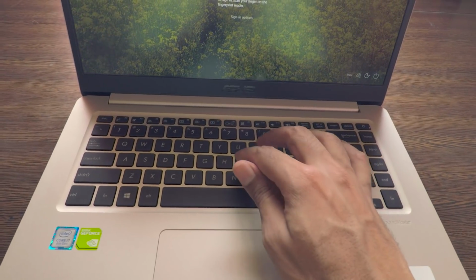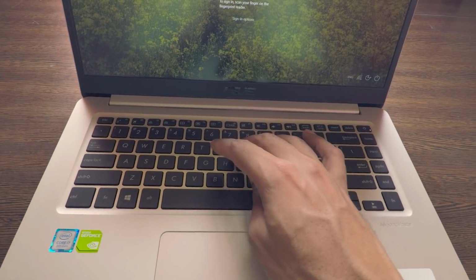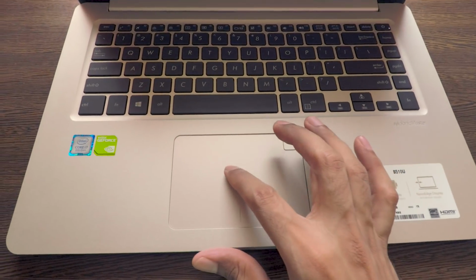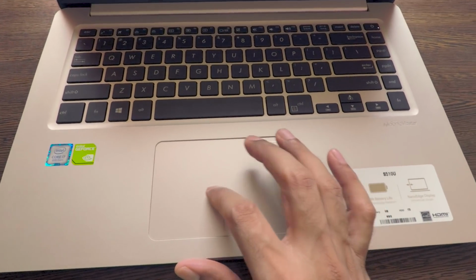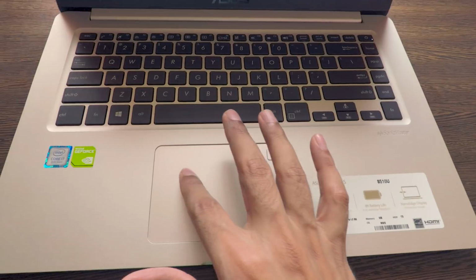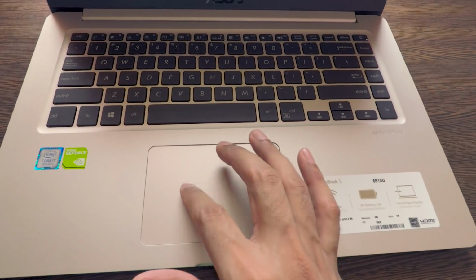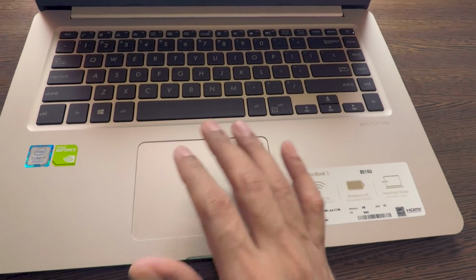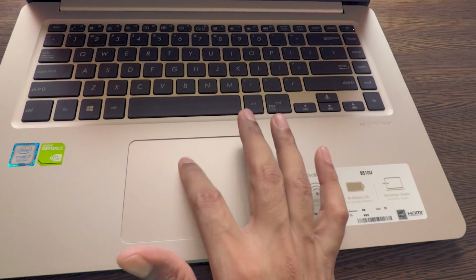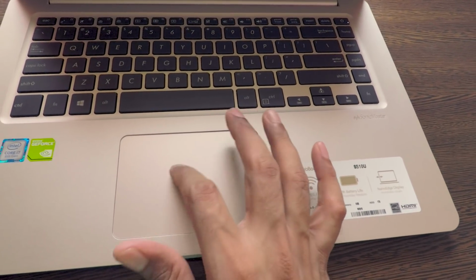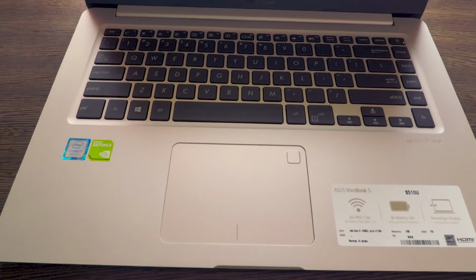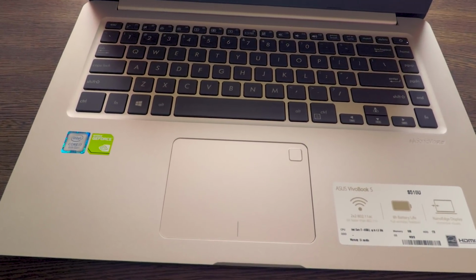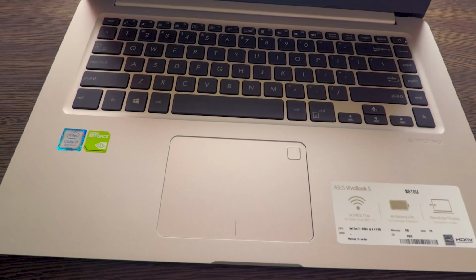Keystrokes are tactile and comfortable to type on. The touchpad is nice and big. There are hardly any dead zones, and it uses Windows Precision, so your gestures are great. It's great to use. It's not a glass finish, it's still a plastic finish, but it's really smooth, and the fingerprint reader works fine. But I have to say, sometimes it forces me to have a look at my fingers.